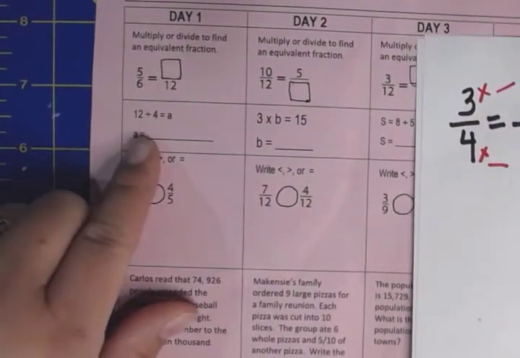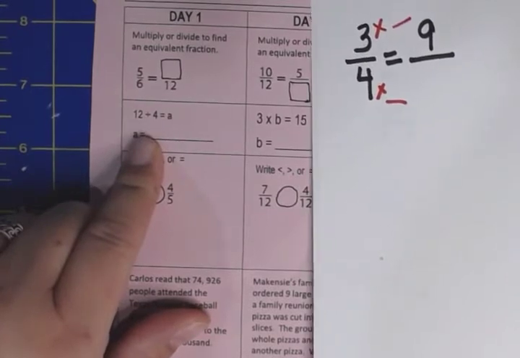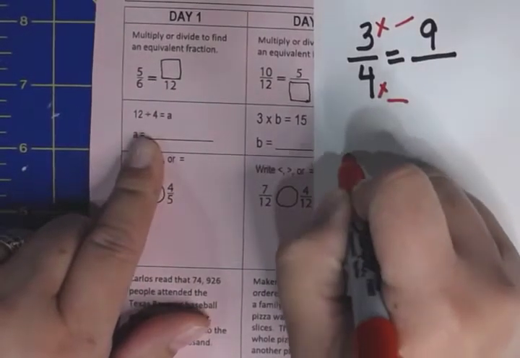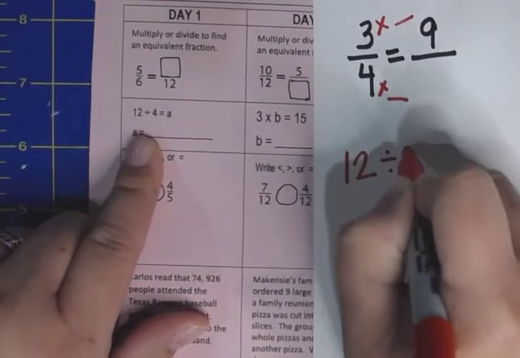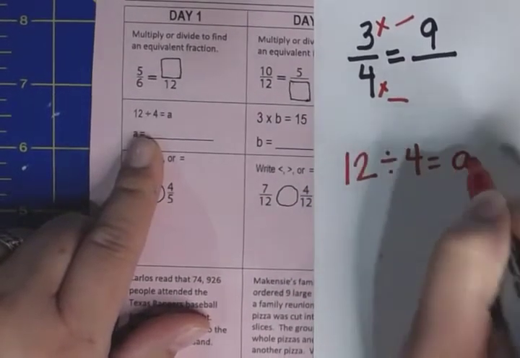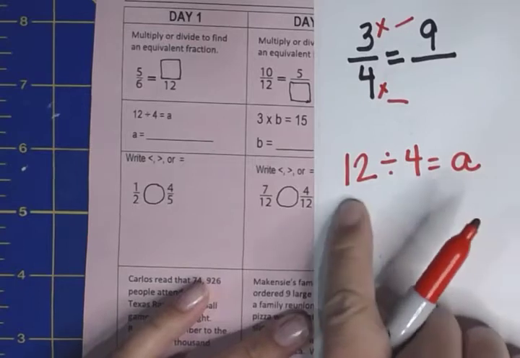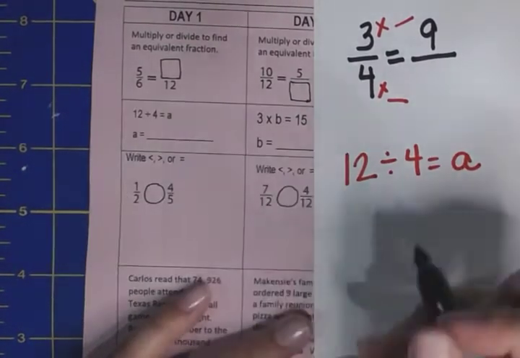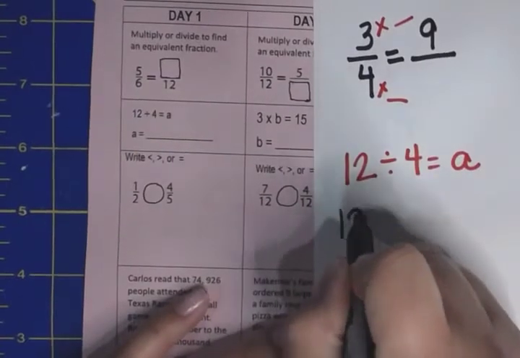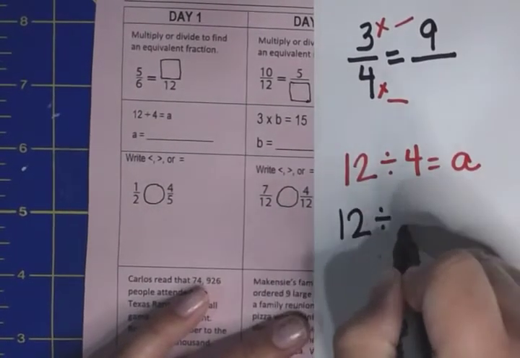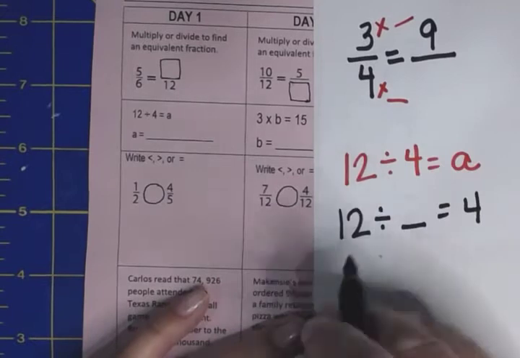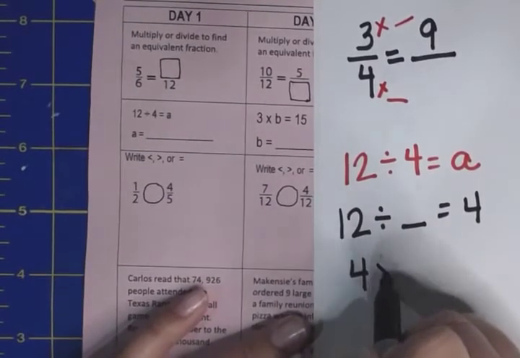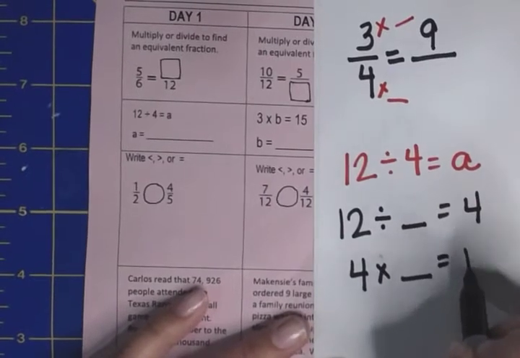and look at the equations. This equation says 12 divided by 4 is equal to A. Well, if you're having trouble with this and you can't remember what the fact families look like, think about it. 12 divided by something is equal to 4. That's not going to help me, but I can say 4 times something is equal to 12.